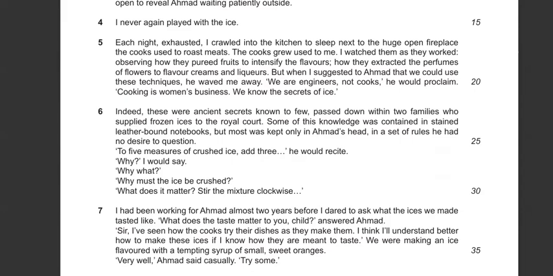So one day the author thought to give some suggestions to Ahmed, but as soon as the author presented the suggestion, Ahmed rudely ignored him and said, do not consider us like cooks. We are not cooks. We are engineers. That means we are sophisticated persons who are transforming something into a different thing. And Ahmed claims that cooking is a woman's business. Men are not born to cook.